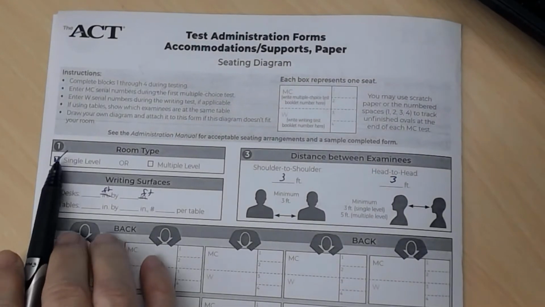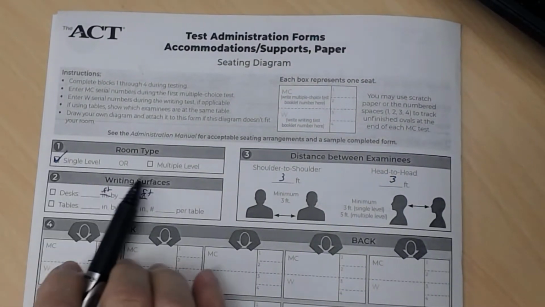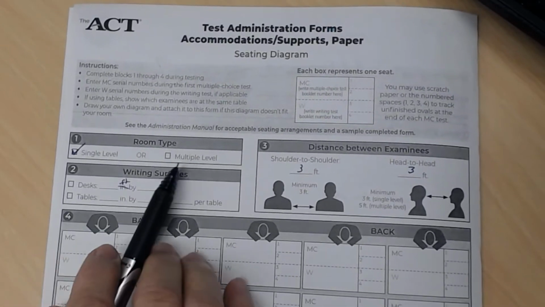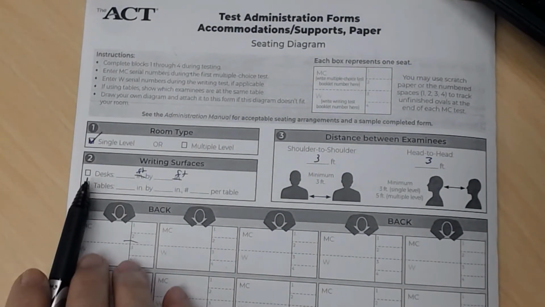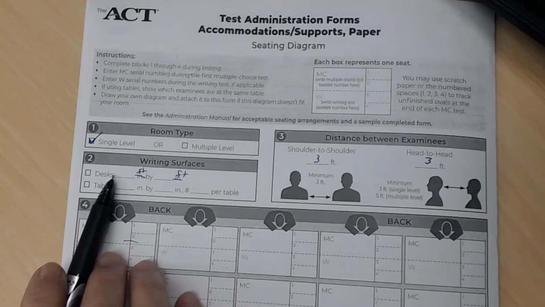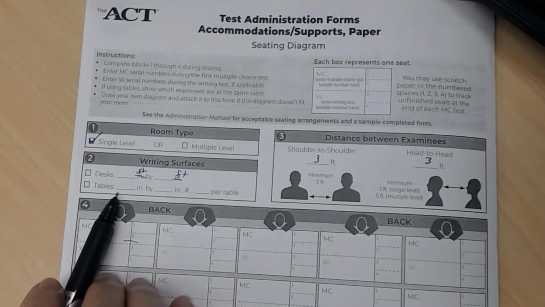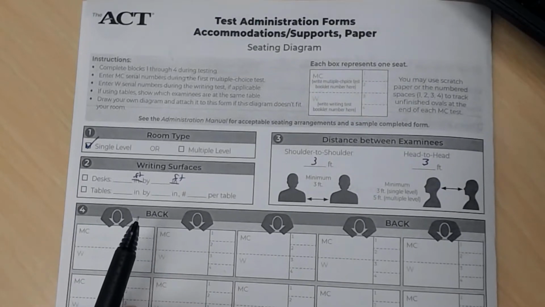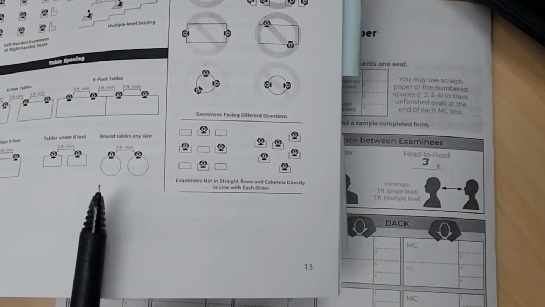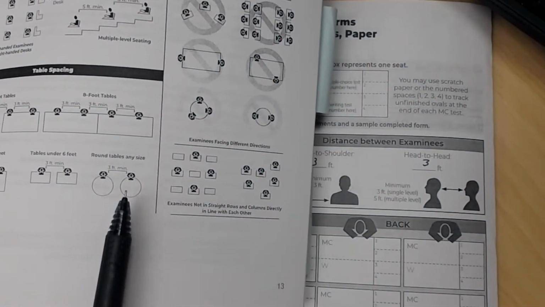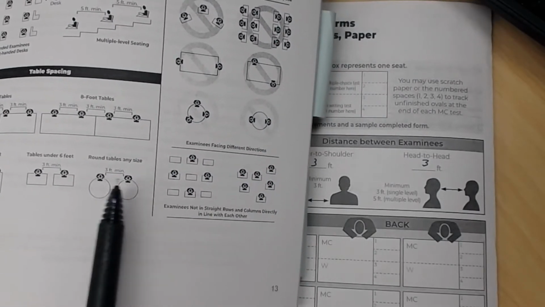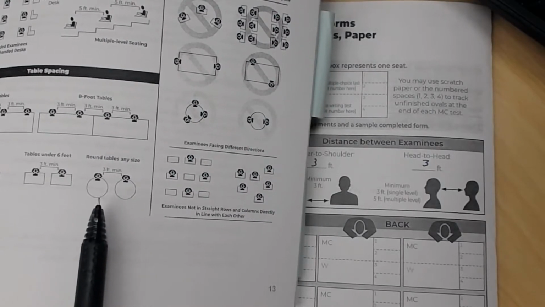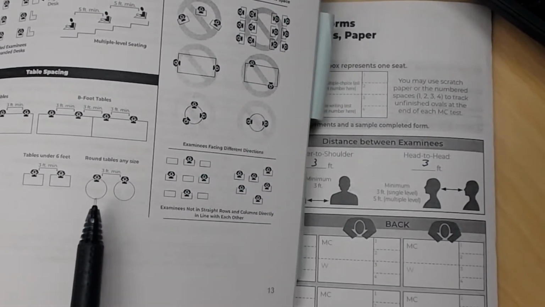Make sure that you indicate the room types, whether it's single level or multi-level. Hopefully it's single level. We did indicate to test coordinators that they should refrain from using multi-level seating. You do have to indicate whether it's a desk, like a student desk, or a table that the students are seated on. Notice that if it's a round table, hopefully you're not using round tables, but if it is, you can only seat one student at a table, so it makes it a little bit more difficult to seat students in a room with round tables.